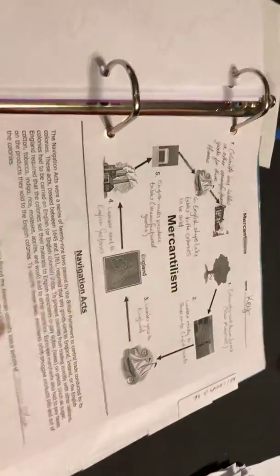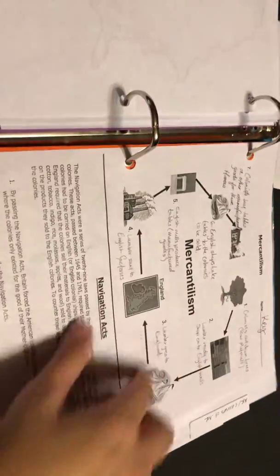They should have a mercantilism page. We completed this today in class. There's questions on the bottom. We talked about the process of mercantilism. This is what we did with the trail mix activity. So you can ask them how the trail mix showed mercantilism.